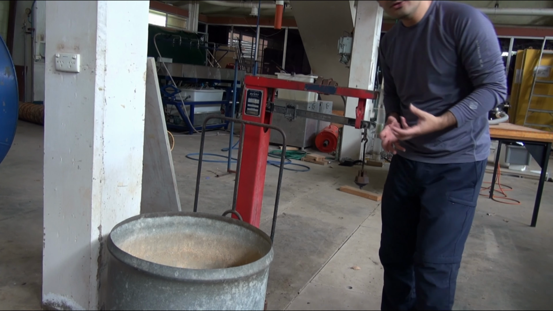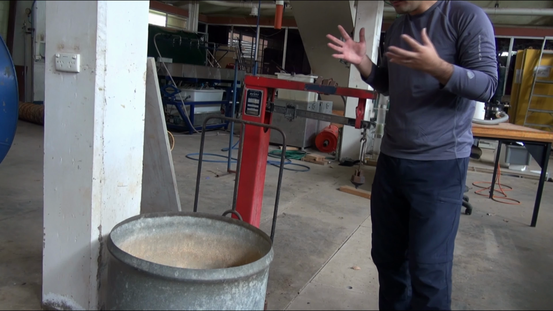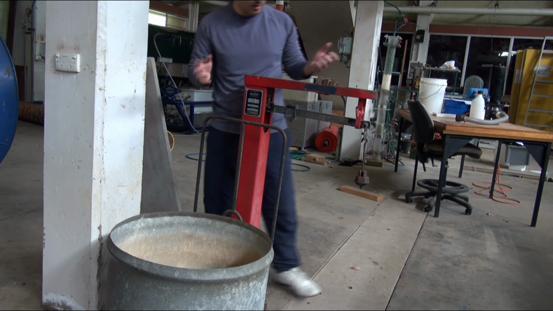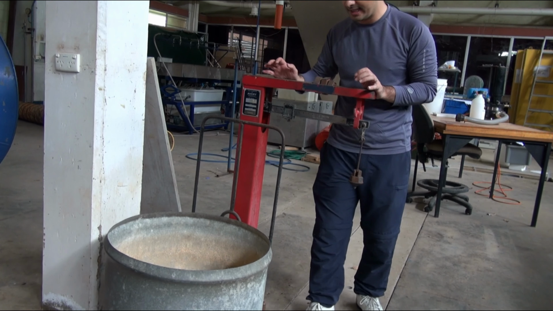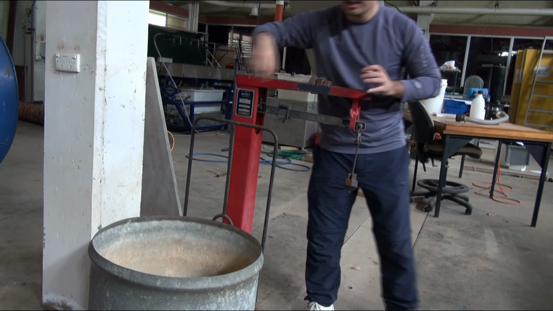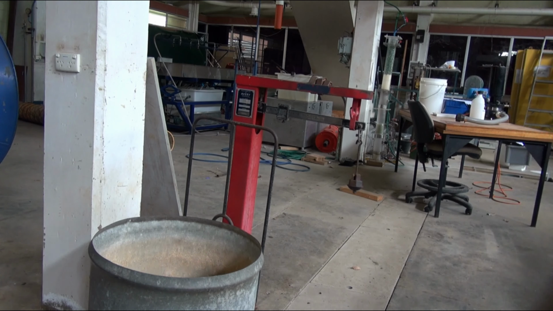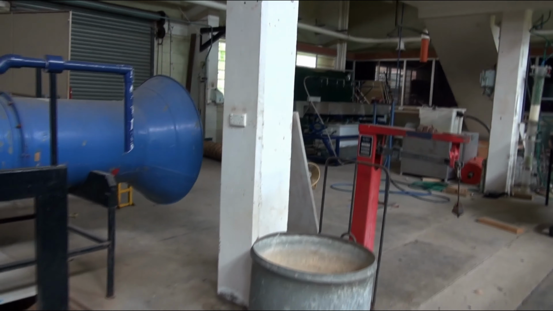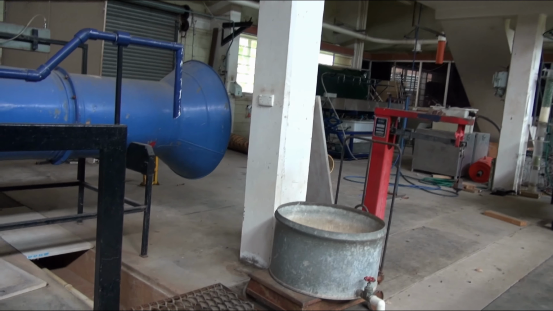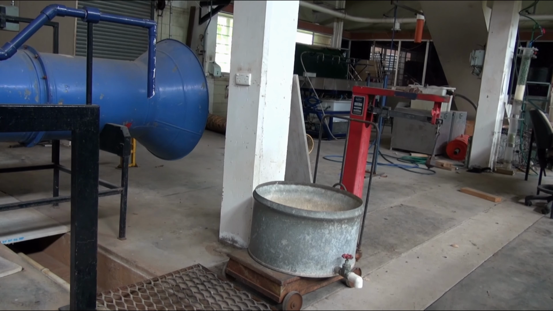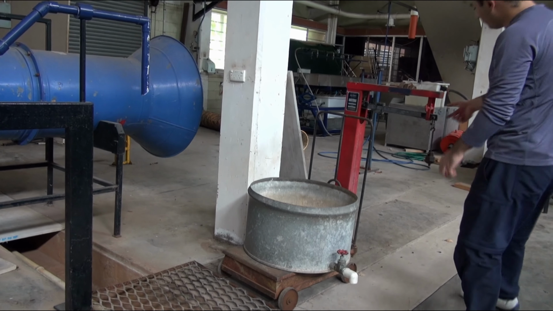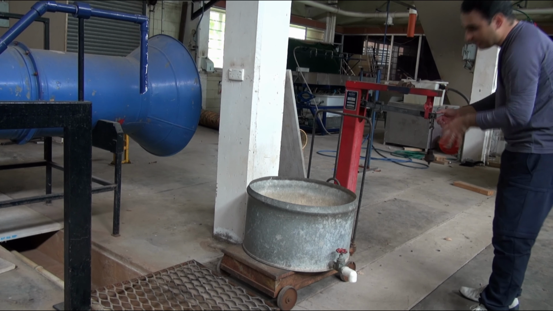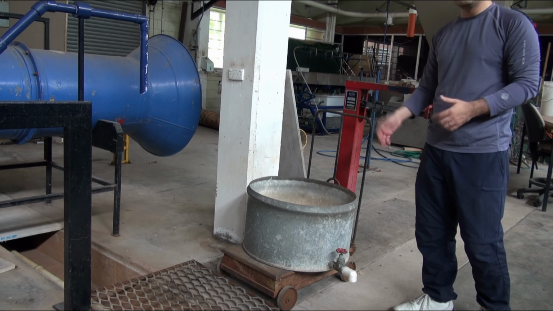So if I want to find the bulk flow rate, I'm going to push this scale under the flow, and whenever it reaches 20 kilograms, the scale is going to show me: this shaft is going to start moving, and I'm going to know I have reached 20 kilograms.